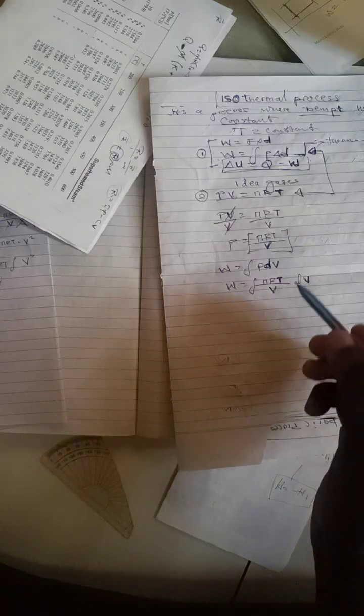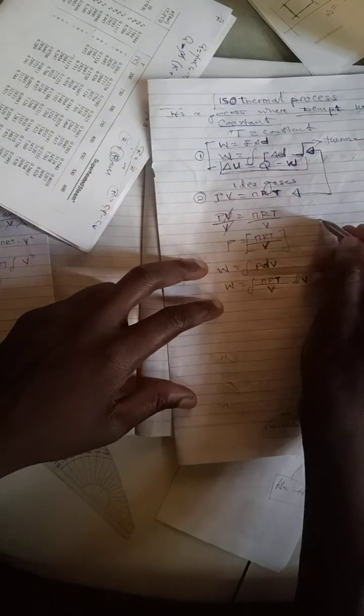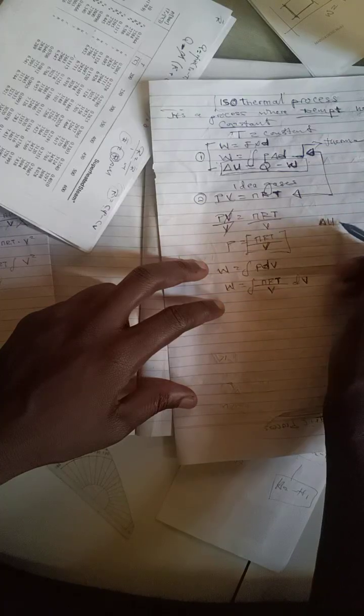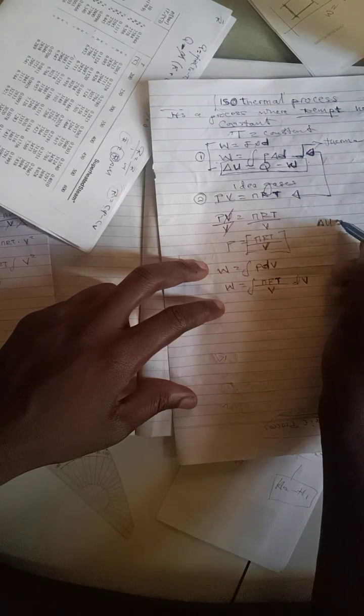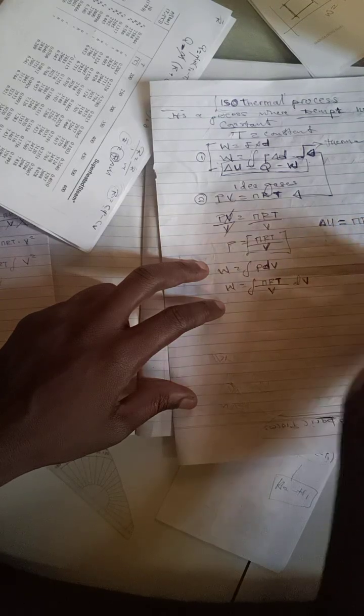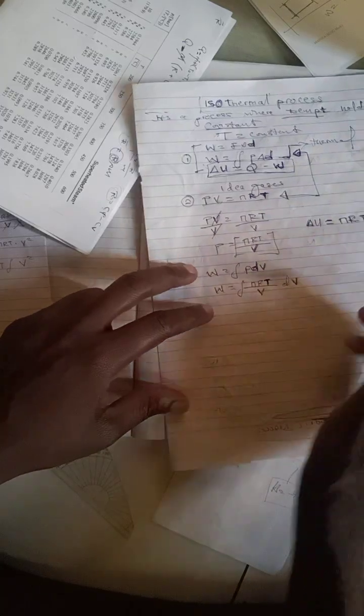Here we said that temperature is kept constant, so the internal energy of the system, change in internal energy is equal to nRT. You need to know where this equation is being taken from.